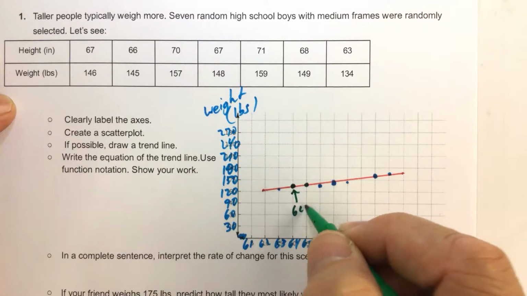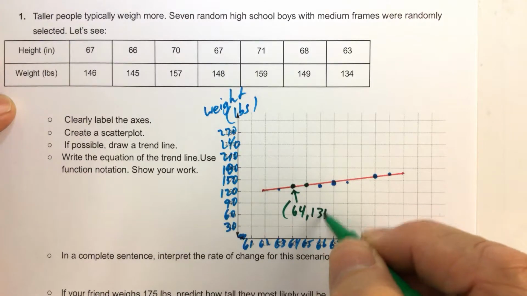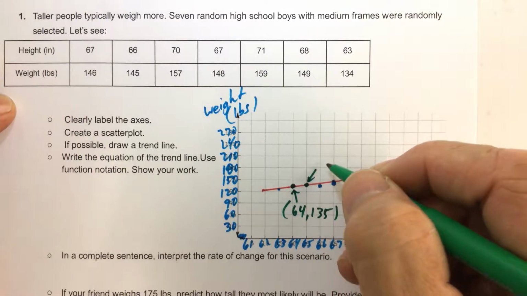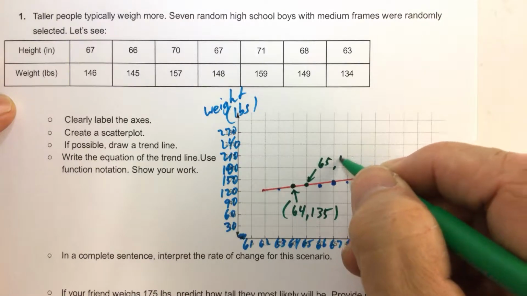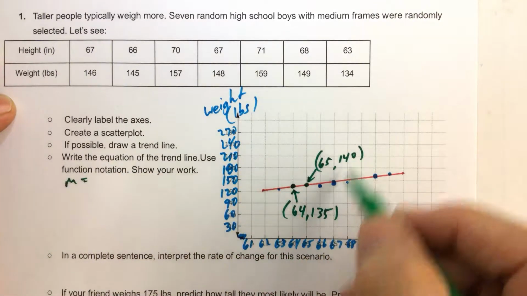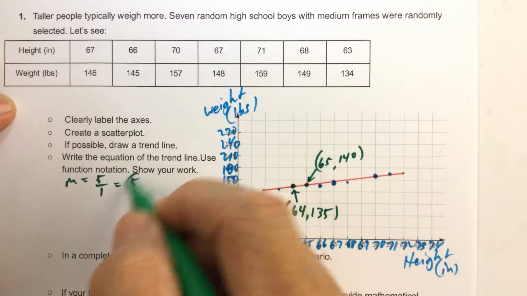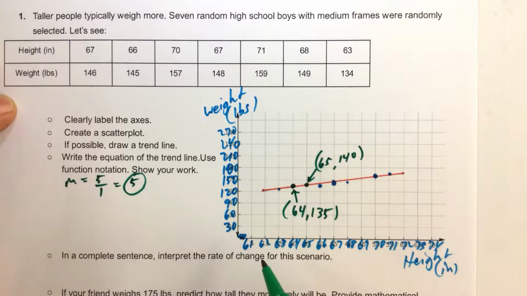This one would be 64, comma, and it looks like about 135. And then this one here, let's say it's 65, comma, 140. Okay, so then my slope would be change in y, 5, over change in x, 1, so 5. So I have a slope of 5.